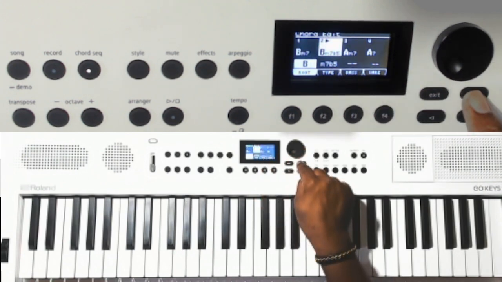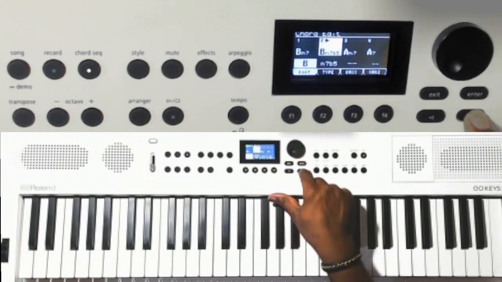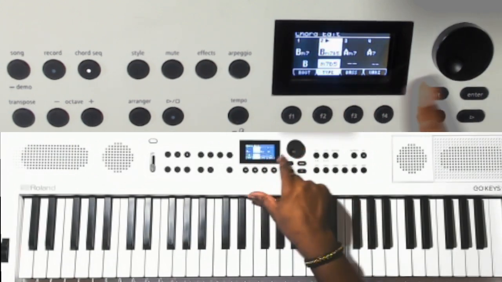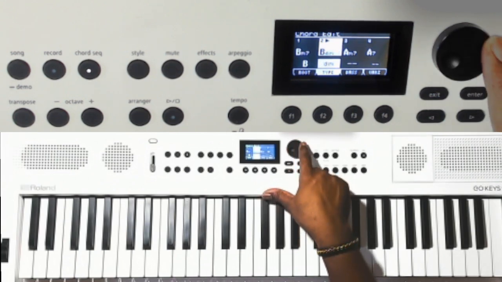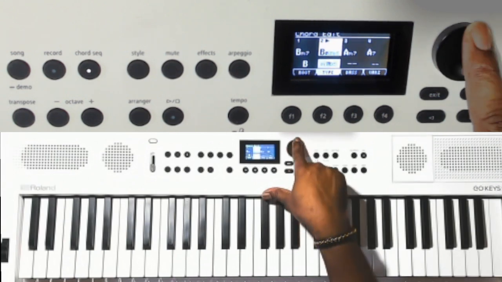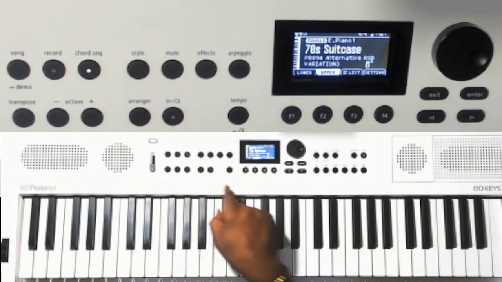I could move to the next chord, and I could change it accordingly to whatever I want. Over here, you've got a -7 flat 5, or a diminished, or whatever the chord is. But I know this might be a little bit advanced for beginners, so I won't go that far. But I want you to know you can program in your chords and change them however you like, up to several measures. So that's the chord sequencer.